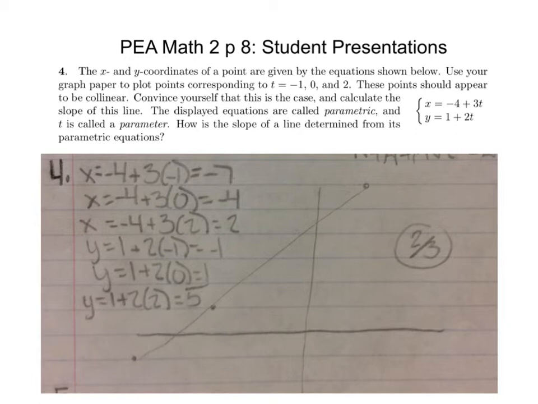Well, what I did is I plugged the points corresponding to t equals -1, 0, and 2 into both of the equations, and I got the numbers, and I graphed them, and I determined the slope. I got the slope as 2/3.